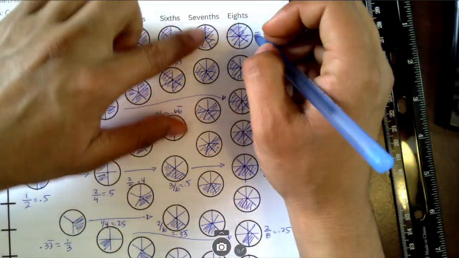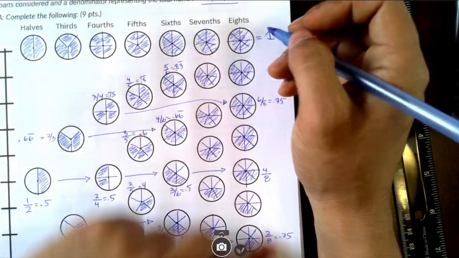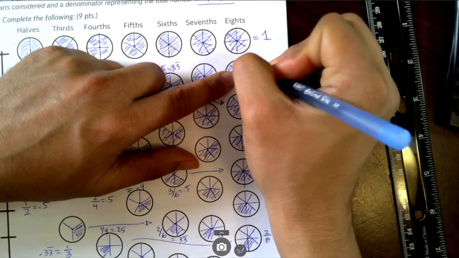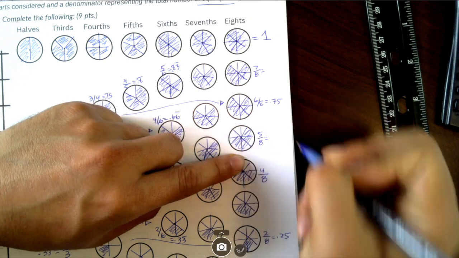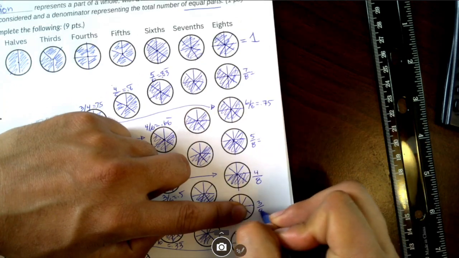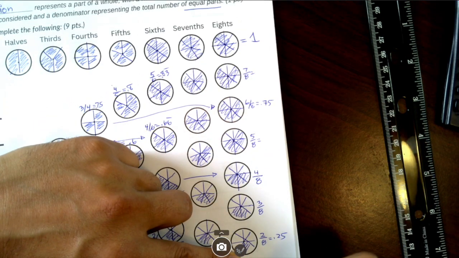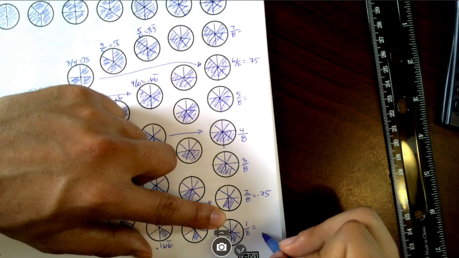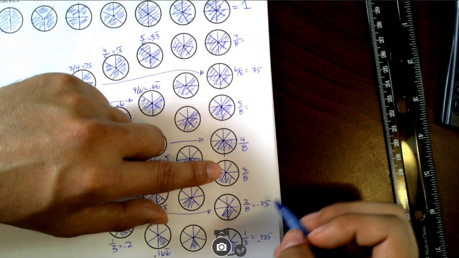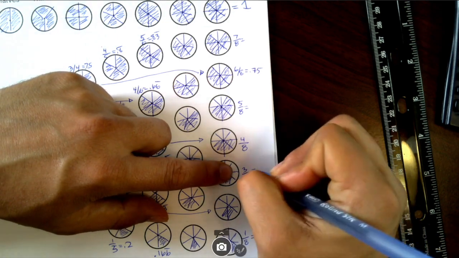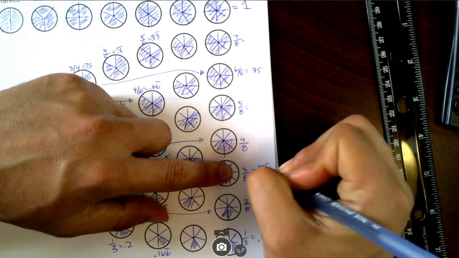That's us. I'm not going to make you do the 7s, but we do have the 8s. So 7/8, this is 5/8, 3/8, and then 1/8. So 1/8 is 0.125. We already got 2/8. It's the same thing as a quarter. 3/8 is equal to 0.375.